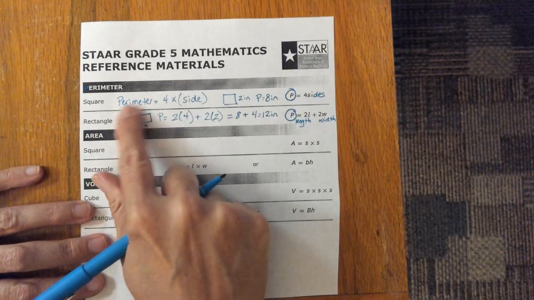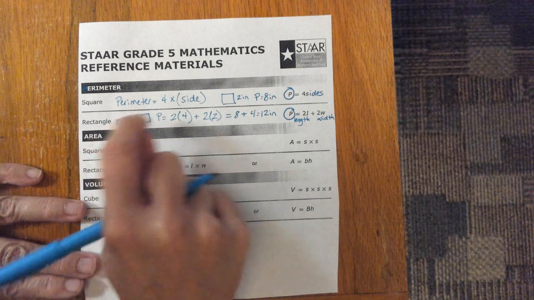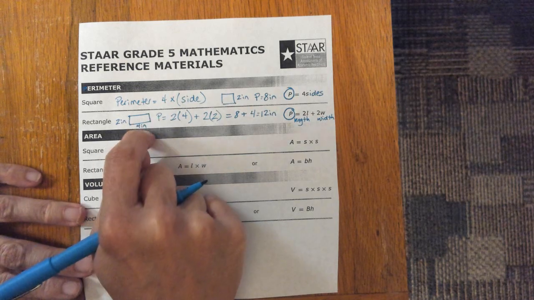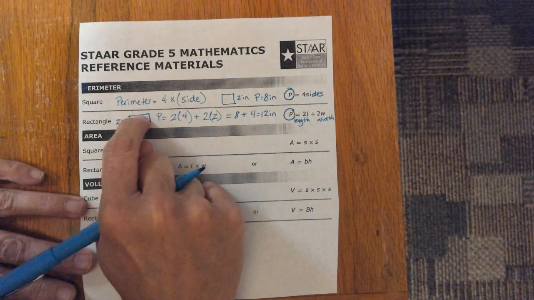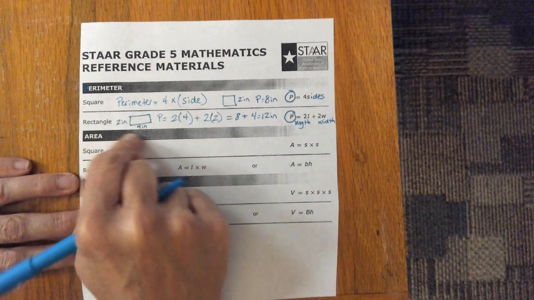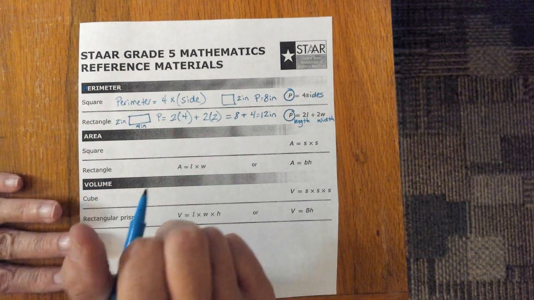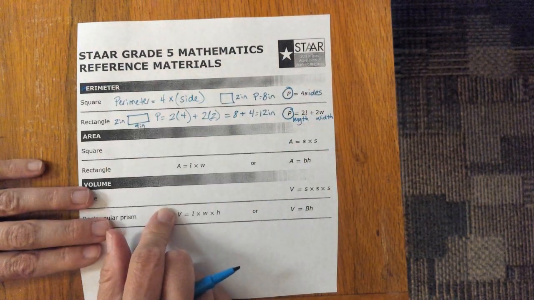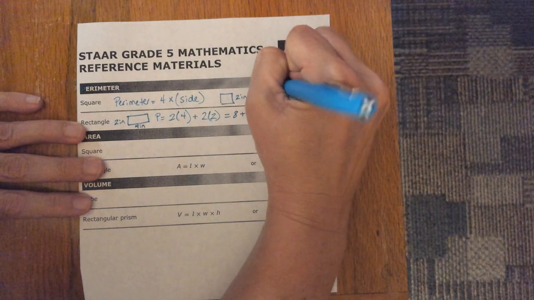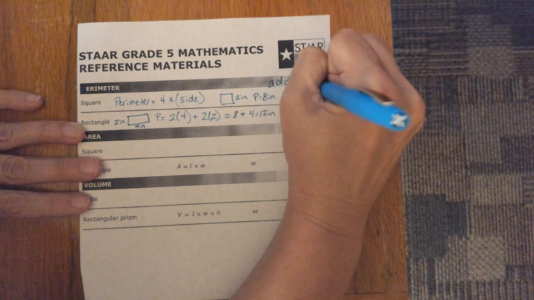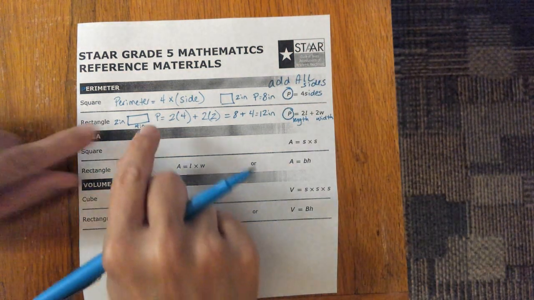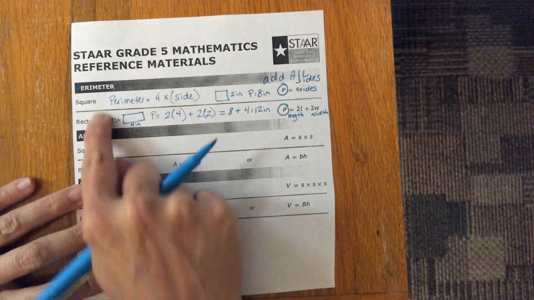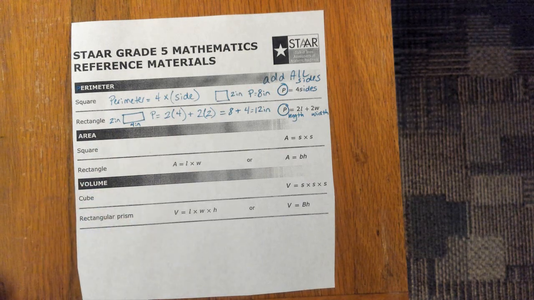Again, perimeter is all the way around. So 2 plus 2 plus 4 plus 4. 2 plus 2 is 4, plus another 4 would be 8, plus another 4 would be 12. Perimeter is adding up all 4 sides, and these are just 2 ways to add up all 4 sides. So add all sides, not just your 2 favorite. The perimeter of this rectangle is not 6 because 2 plus 4 is 6. It's 12 because all the sides add up to 12.